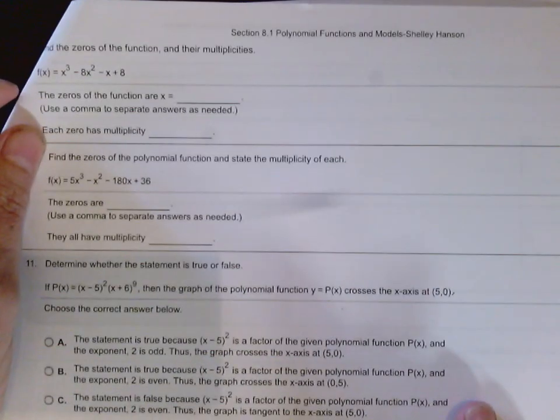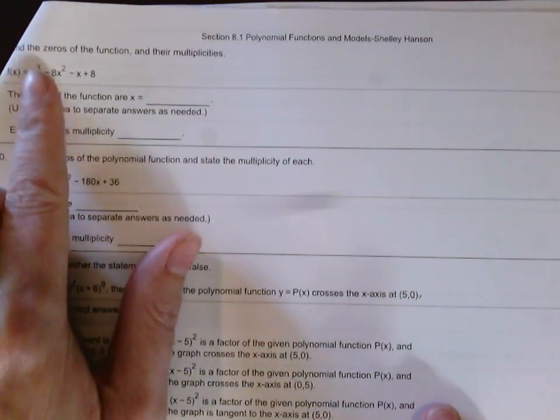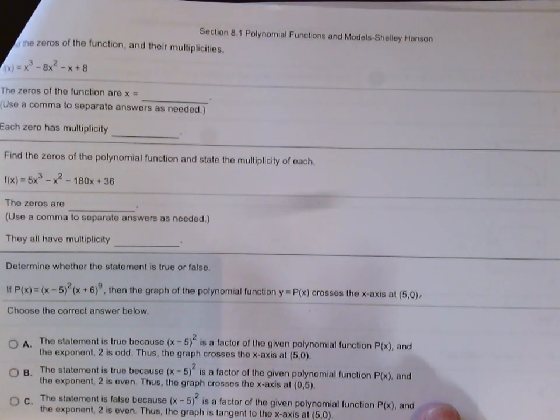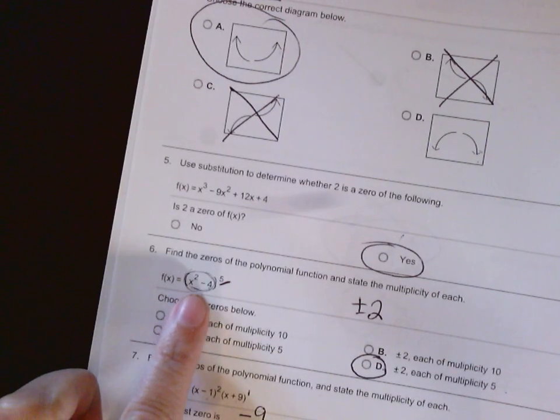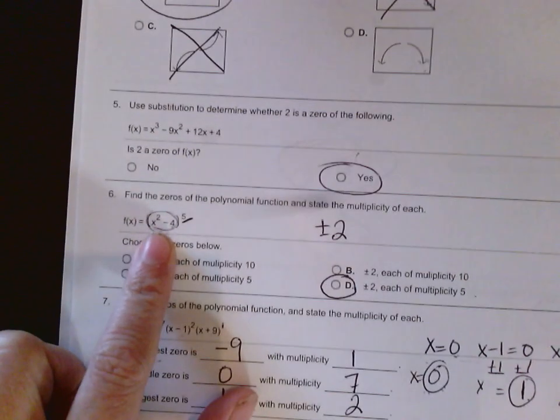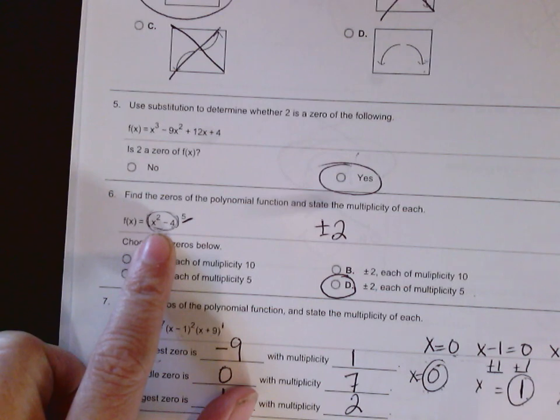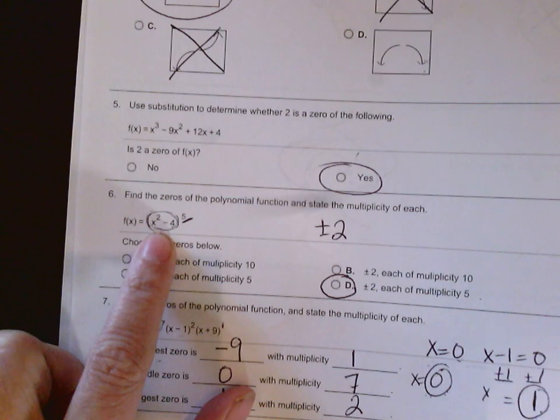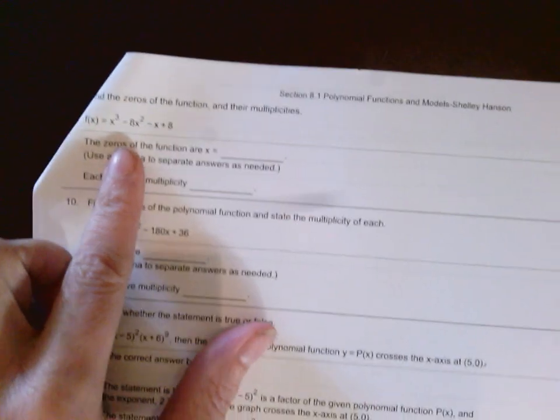Okay, now on these next 2, you're just going to have to hang with me. So find the zeros of the function and their multiplicities. If you do not remember factoring 4-term polynomials by grouping, just like the one over here, where we had factoring to do because it wasn't in factored form yet, I had to do the factoring. I'm going to have to do the factoring here also.